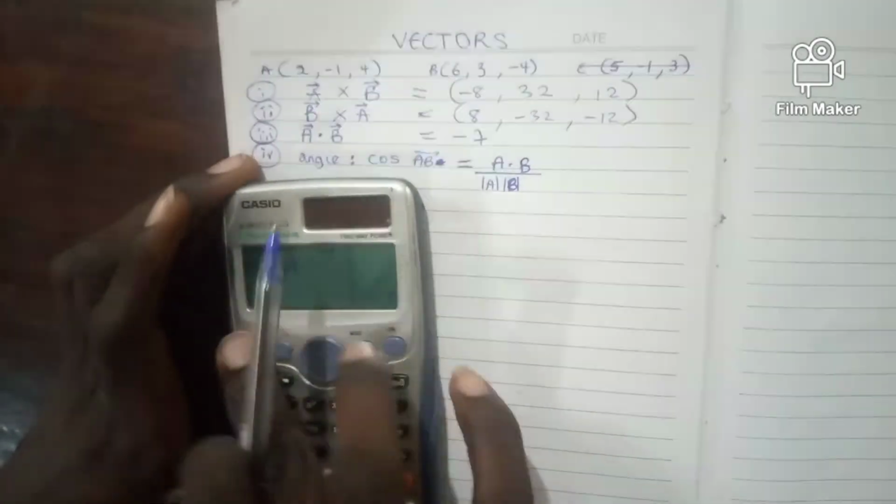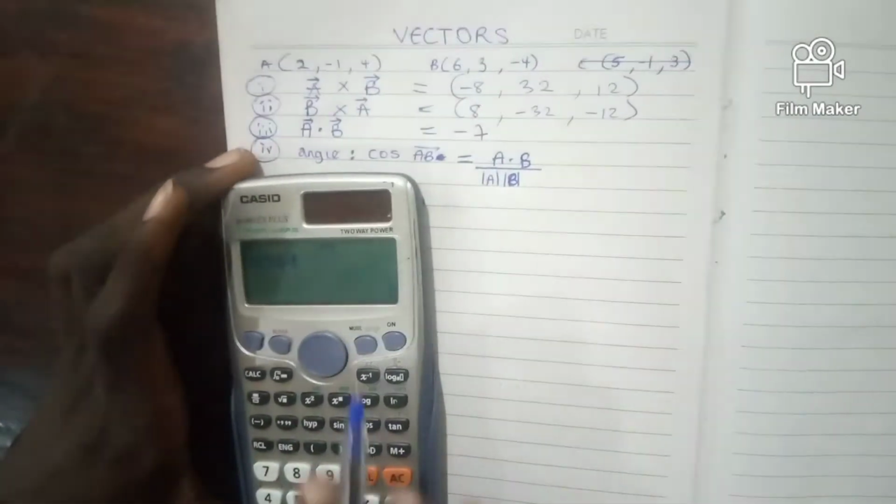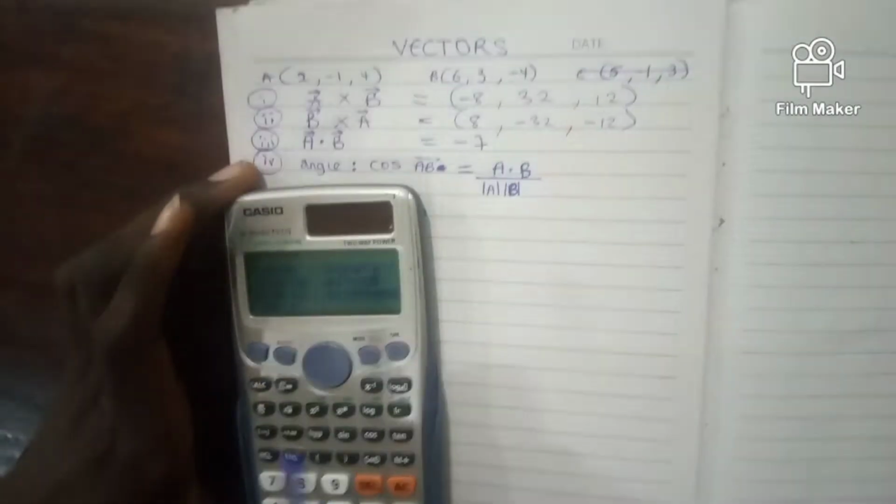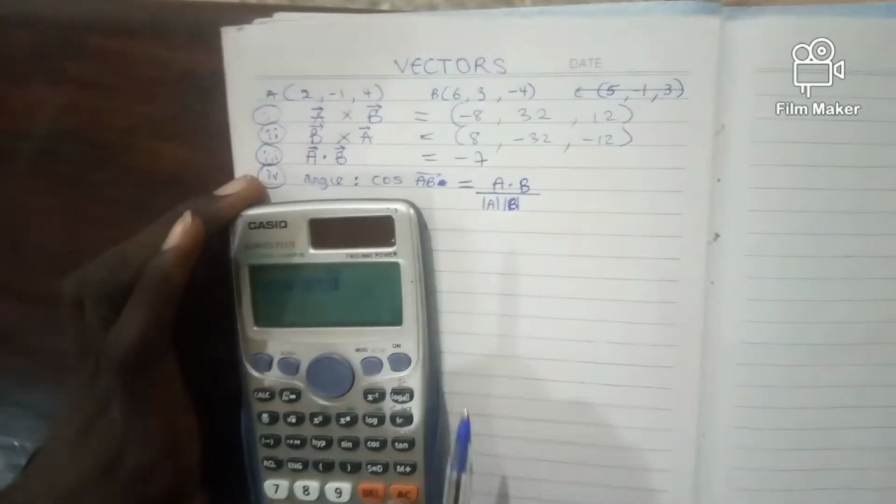We press dot, shift, vector, and then vector B.